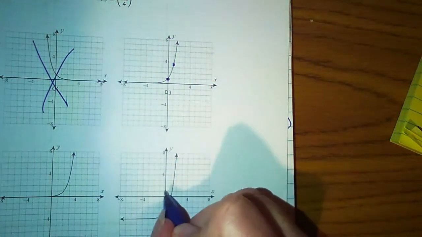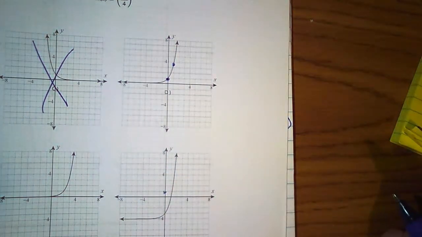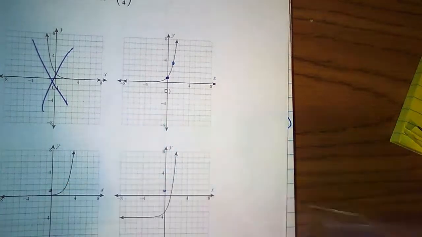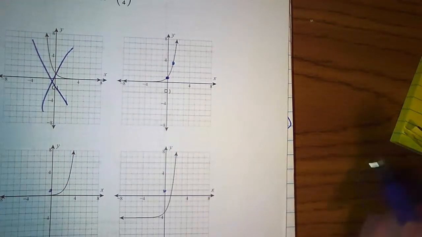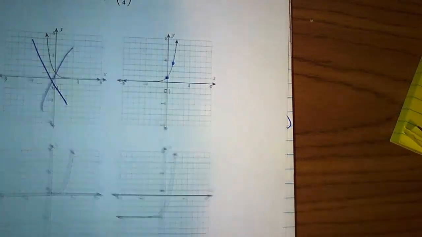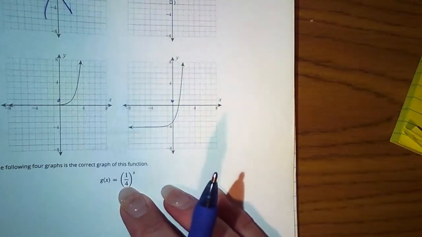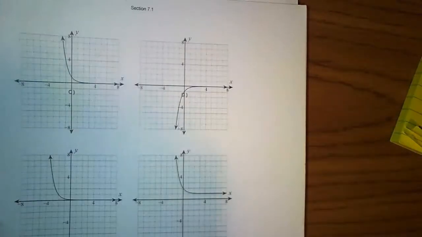And if you'll notice, this one is nowhere close to being at (0, 1), and this one is nowhere close to being at (0, 1). So as long as you have a general idea, it's going to be pretty straightforward. All right, so on the next one, my base is 1/4. So my base is proper, so my function will decrease as I read it from left to right.